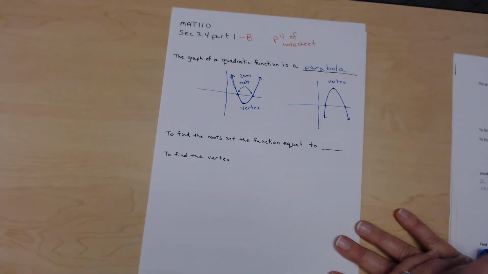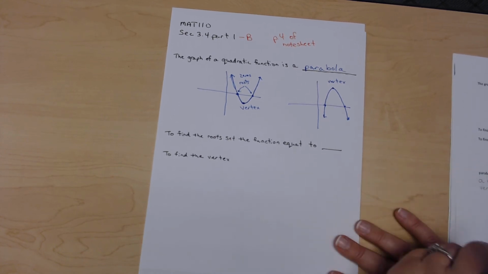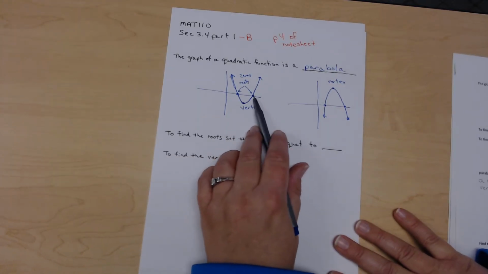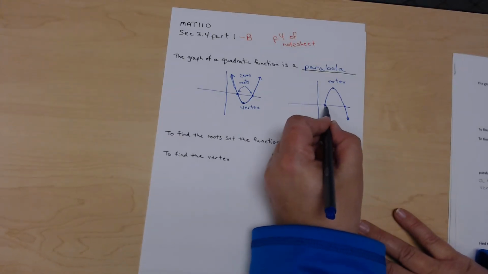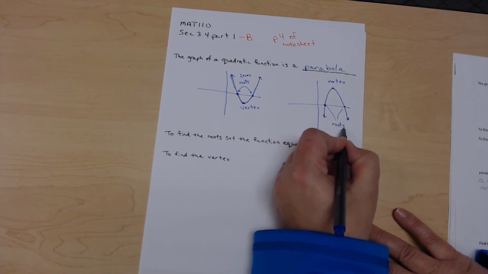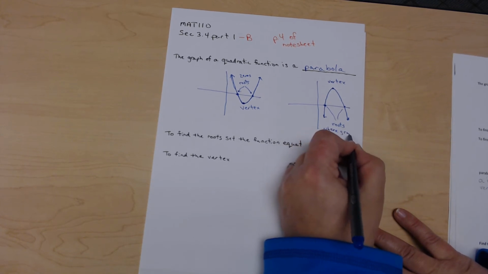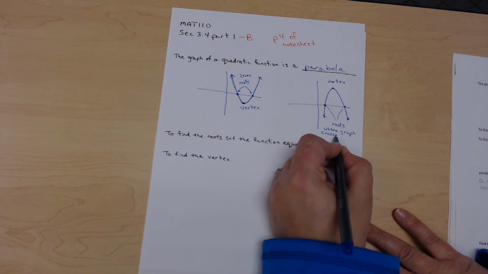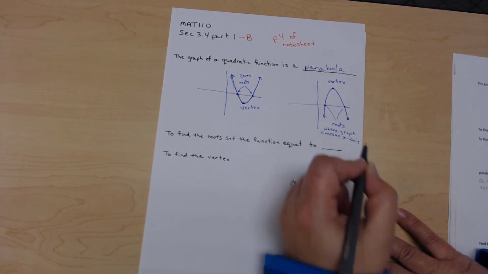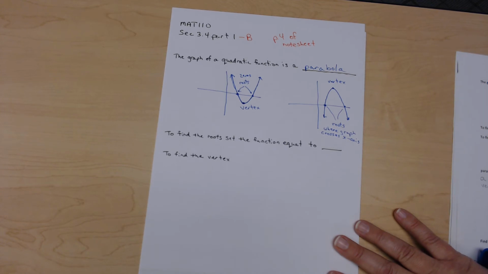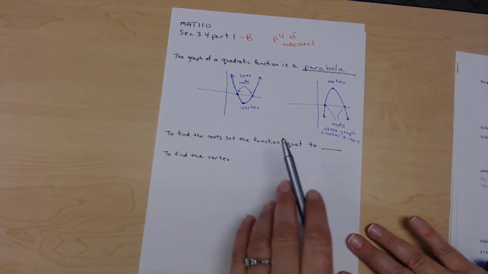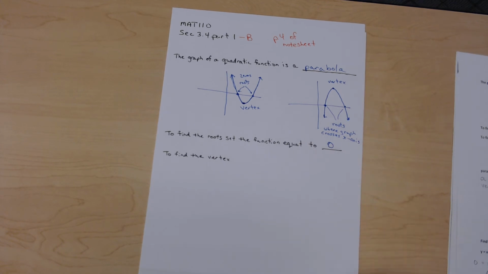Zeros and roots are the same thing. Okay, and those land on the x-axis. Okay, the roots or the zeros are where the graph crosses the x-axis. So these here are the roots. Okay, it's where the graph crosses, let's write that, where graph crosses x-axis. Okay, can we see that? Yeah, we can see that. Okay. Okay, how do we find the roots? We set it equal to 0. Okay, so when we were doing all that factoring and all that quadratic formula stuff, one side always had to be 0.